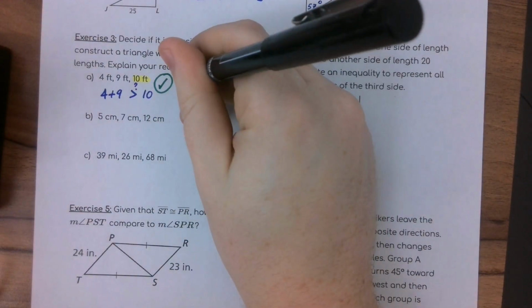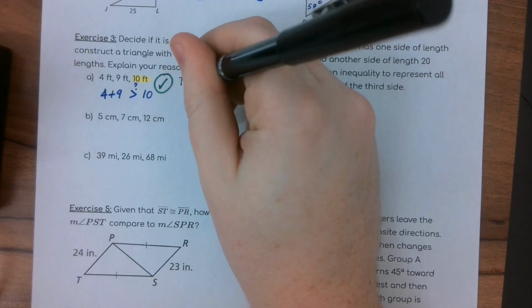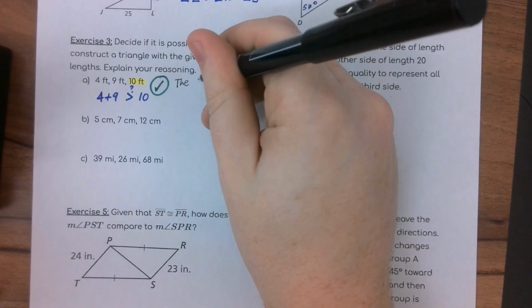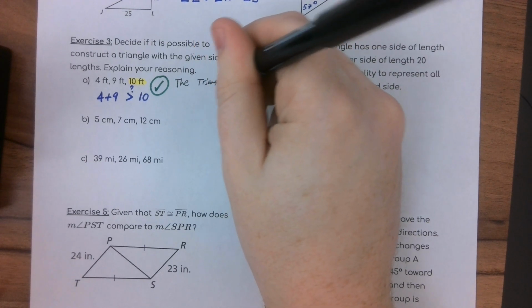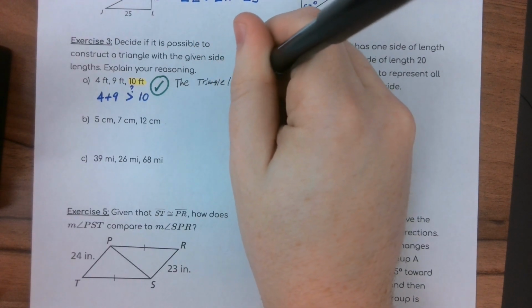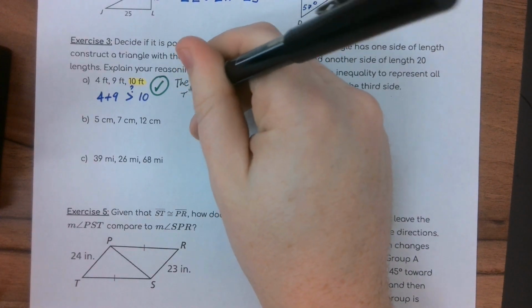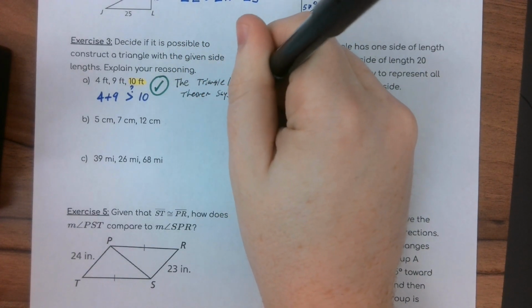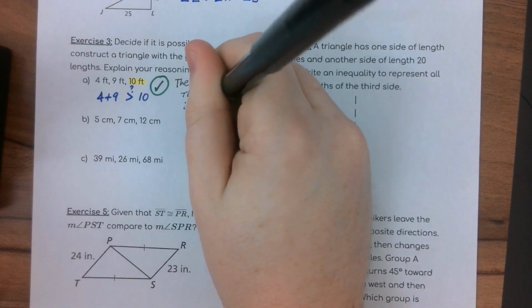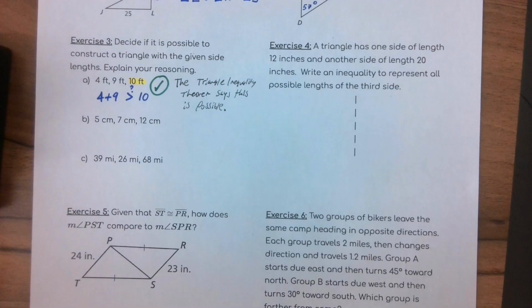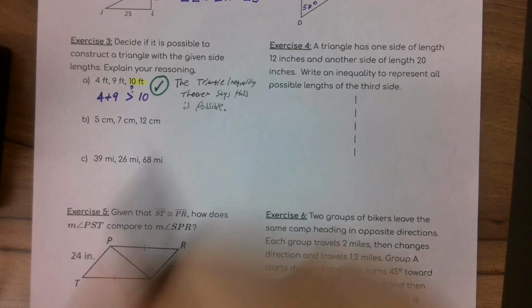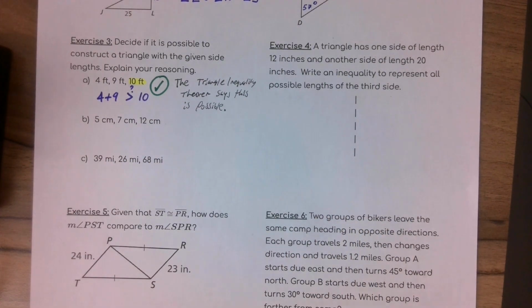That means the triangle inequality theorem says this is possible. Pause the video and try out B and C. See if these ones are valid triangles.